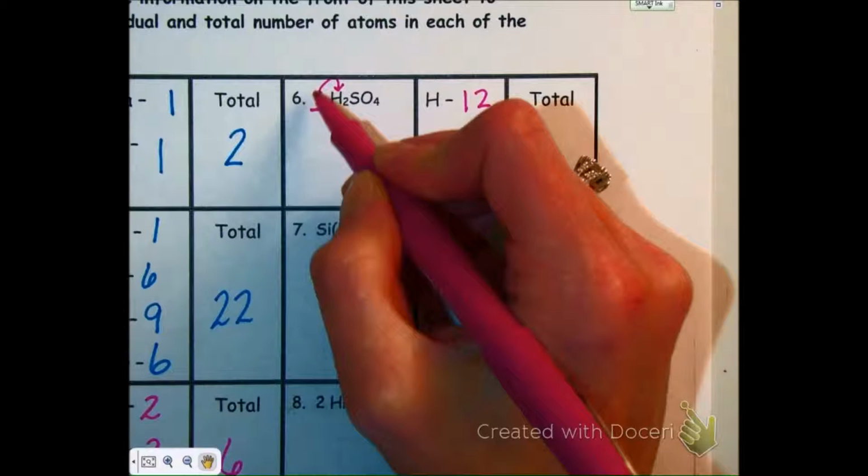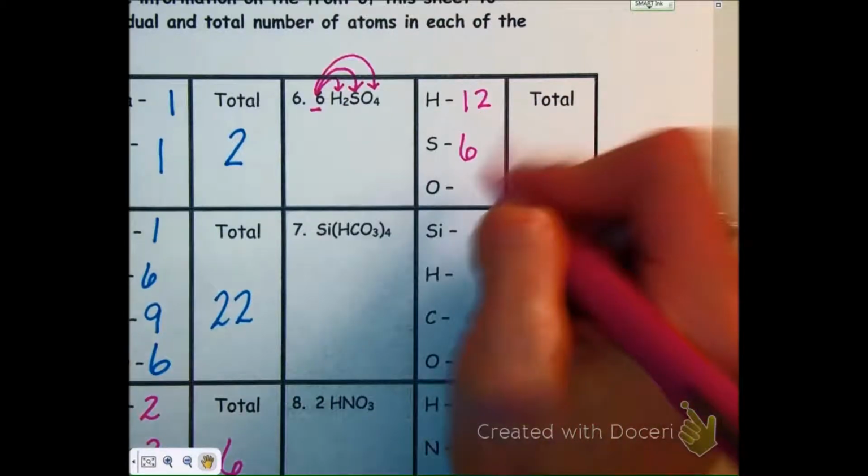And for oxygen, I did the coefficient times the subscript of 4, which is 24. Very good. 6 times the subscript of 4 for 24, for a total of? 42. Very nice.